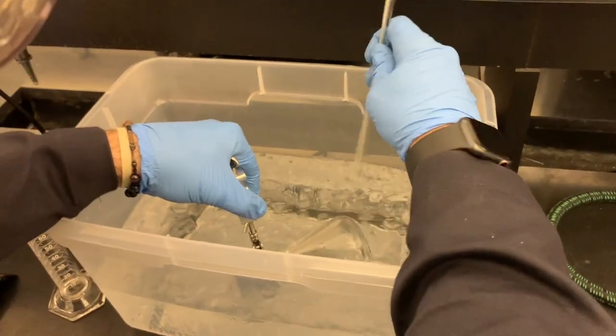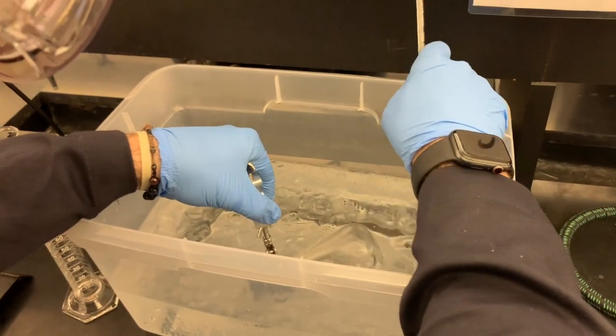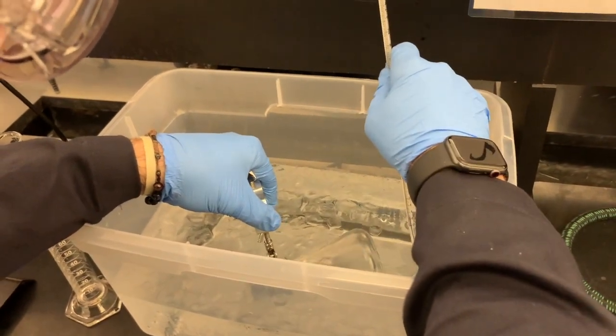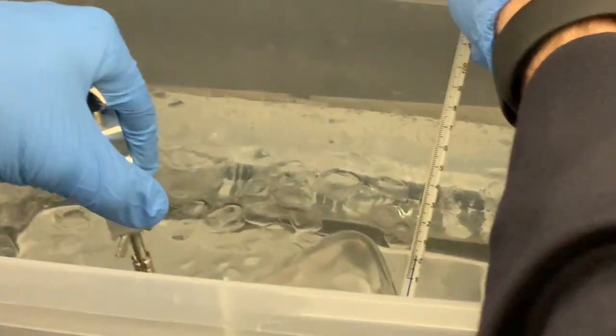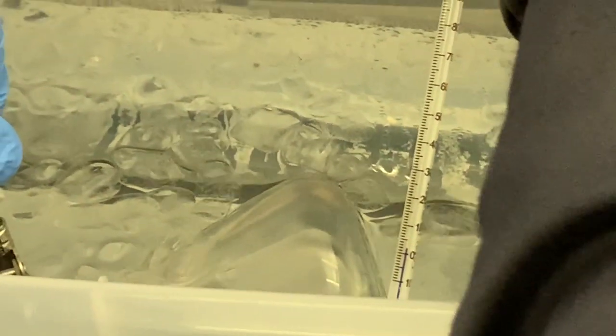Kind of mix it around here, see if I can get a better reading, obviously being careful not to bump the stopper. I'm moving back down to 2.